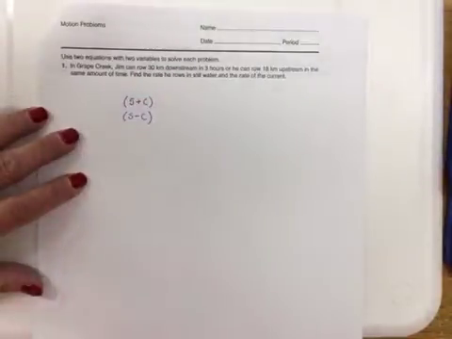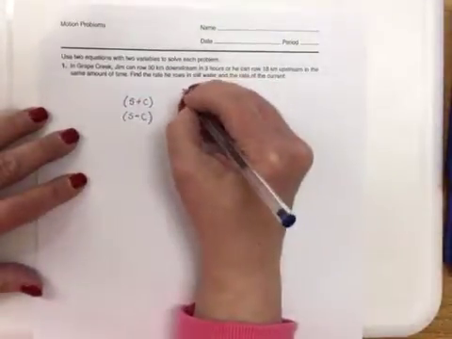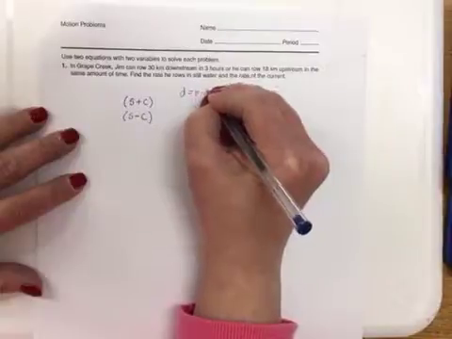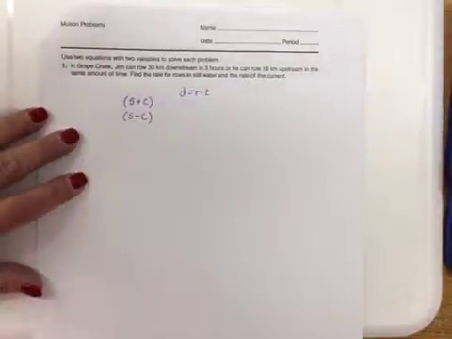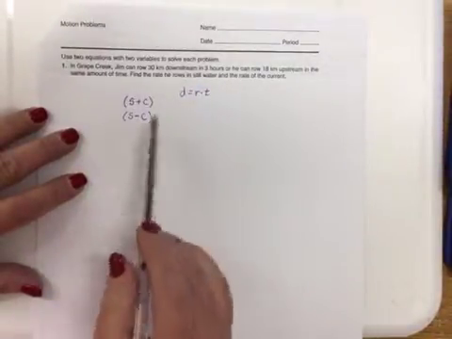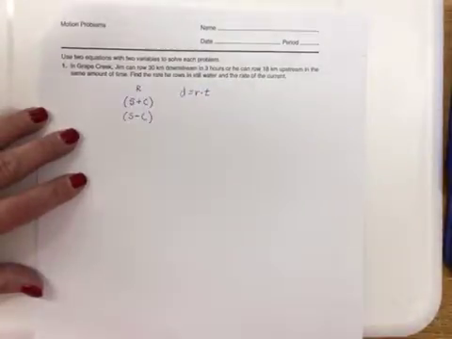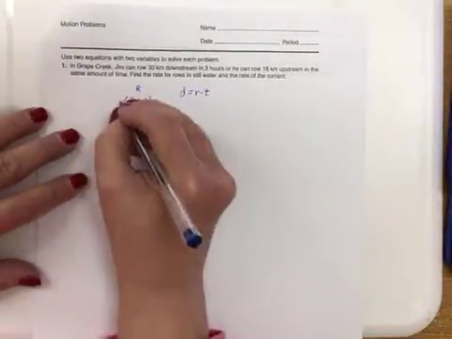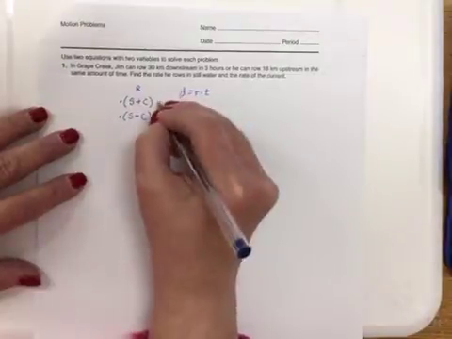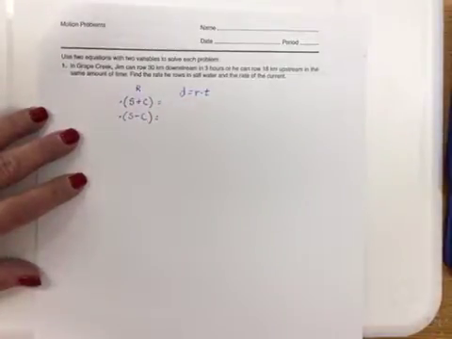In these problems, it's still distance equals rate times time, but your rate is a two-variable expression. So we are going to take the rate and multiply by the time to get the distance.